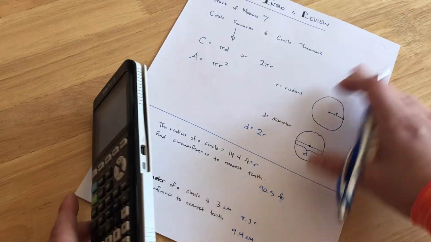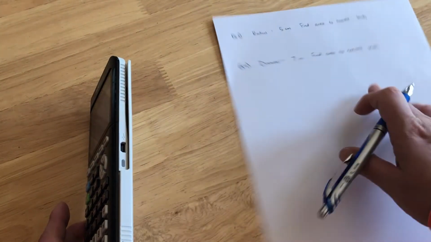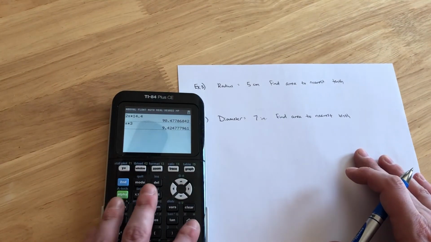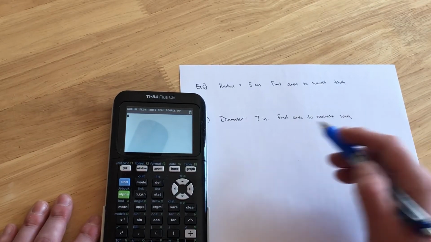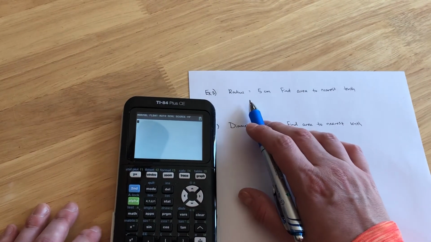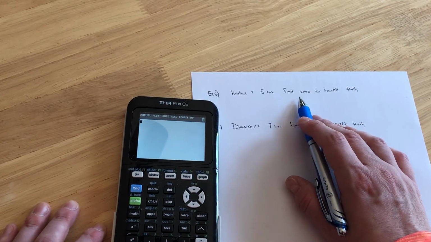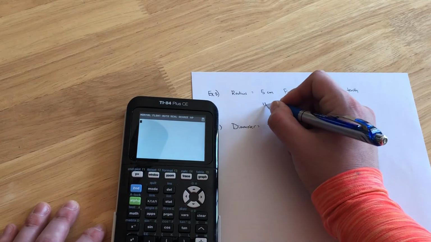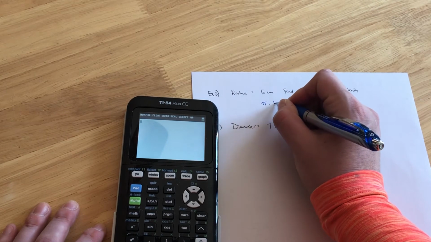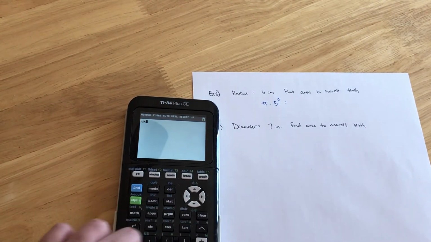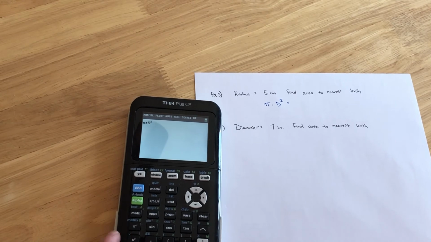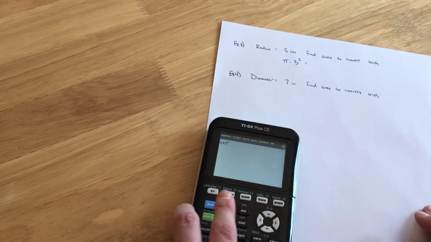So what about area problems, the pi r squared formula? We don't have to choose between any formulas on that type. It's just pi r squared no matter what. So if they tell us the radius is 5 centimeters and they want us to find the area to the nearest tenth, we will take pi times the radius 5 squared. Okay, so pi times 5 squared. We can type that in exactly as it is shown.